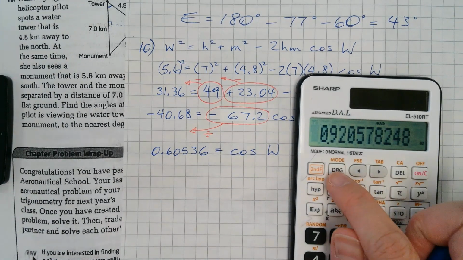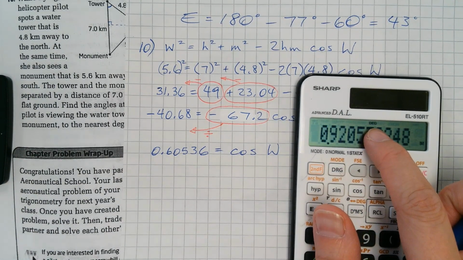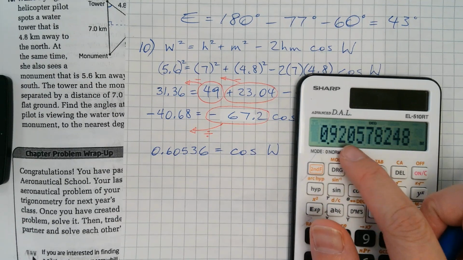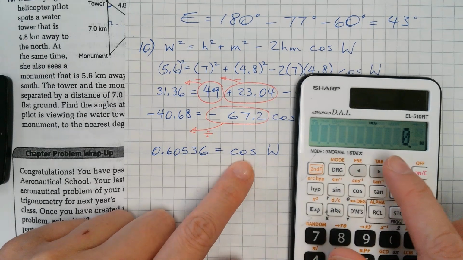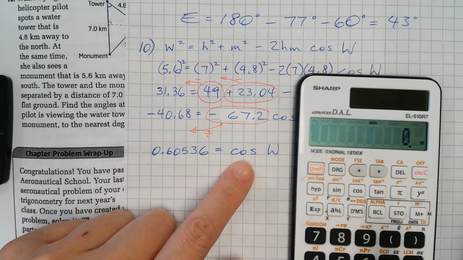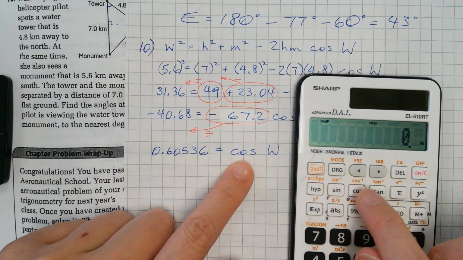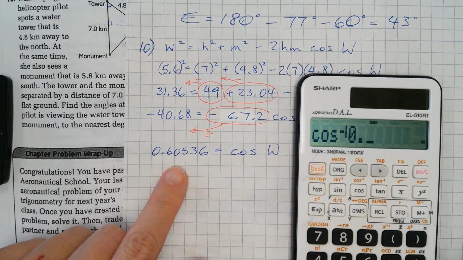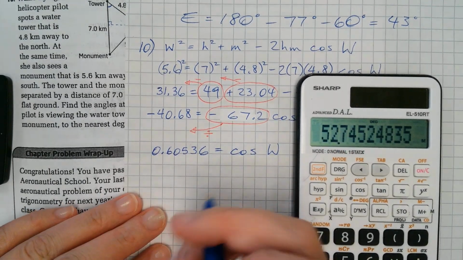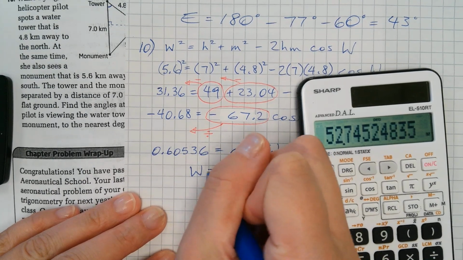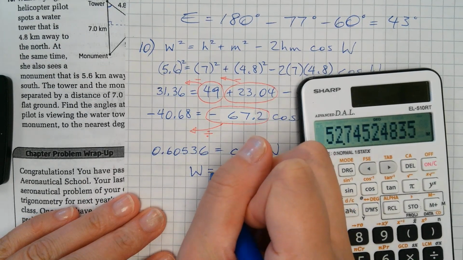Okay, so I need to make sure at the beginning of the test that I'm in degree mode because otherwise I'm gonna get a really weird answer. Luckily, it was weird so that I recognize my mistake. Sometimes it will give you an answer that you don't realize is weird. So make sure. Alright. Cosine inverse 0.60536. And there we go. That's more like it. So W equals 53 degrees.